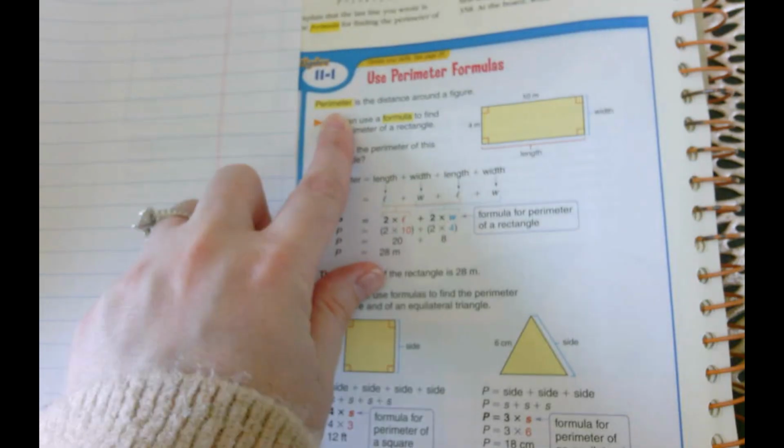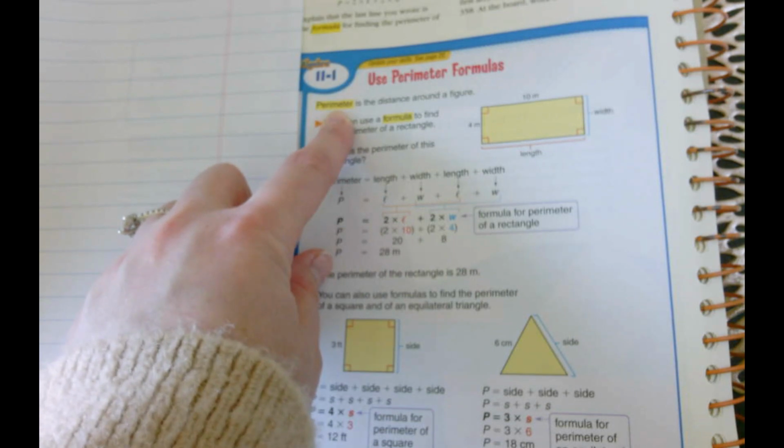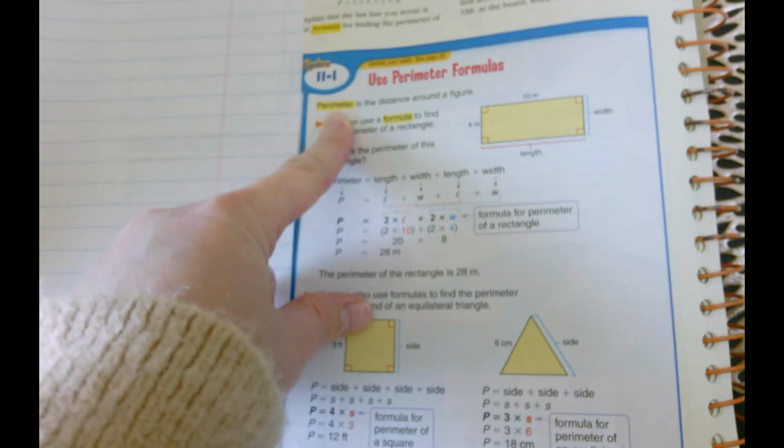You are on page 358 in your textbook, 358. And like I just mentioned, the title of this is Use Perimeter Formulas. That's what's really important. We know that the perimeter is the distance around a figure. We found in our last unit the circumference, the distance around the circle specifically. Perimeter is other figures. You can use a formula to find the perimeter of a rectangle.